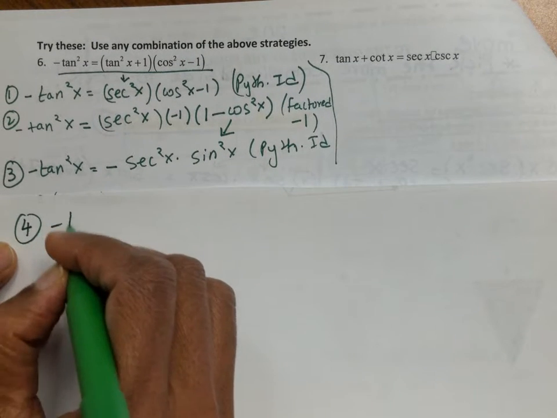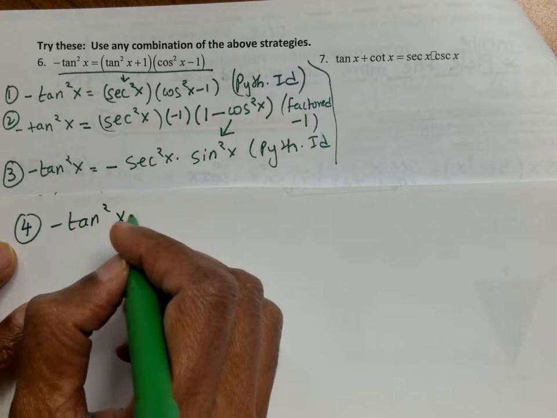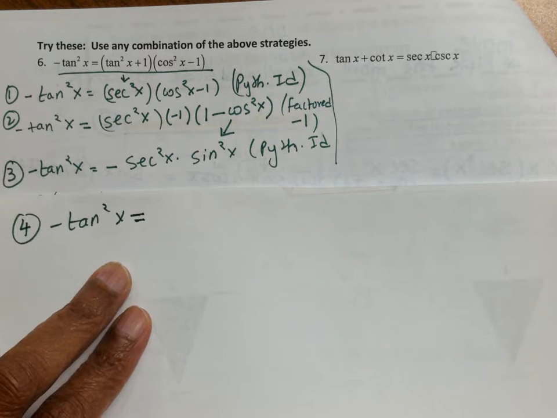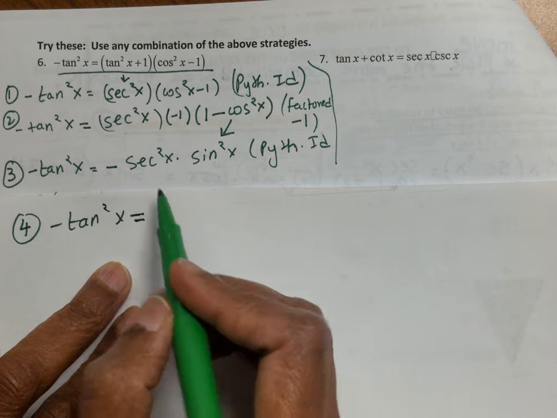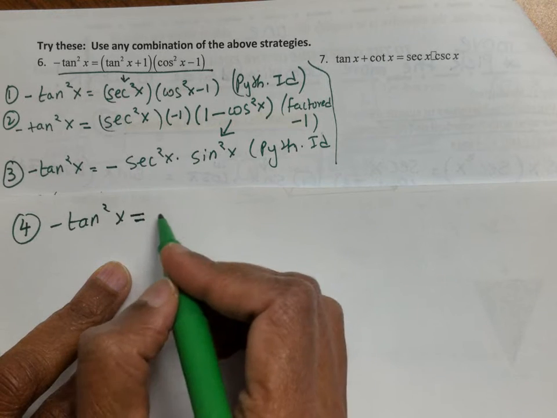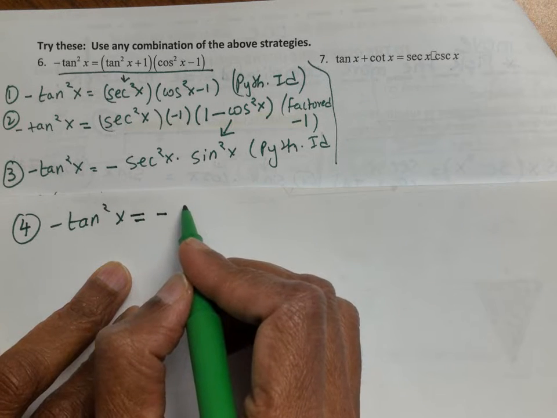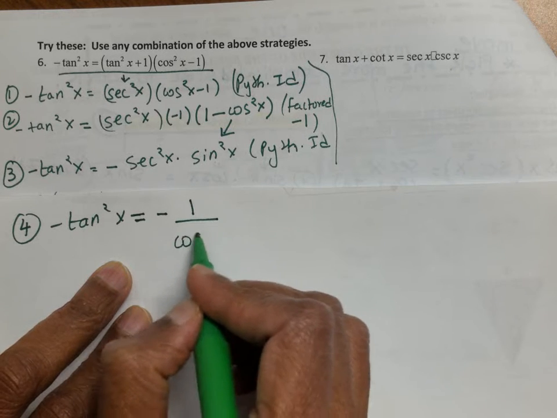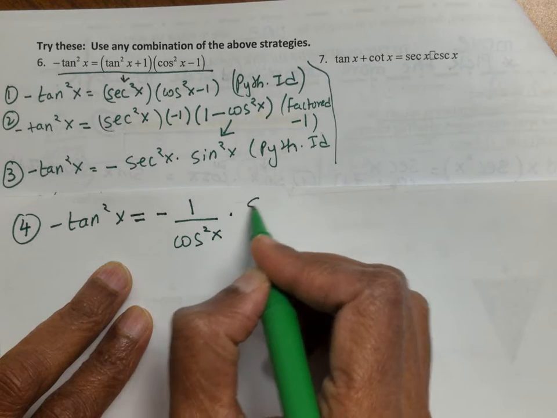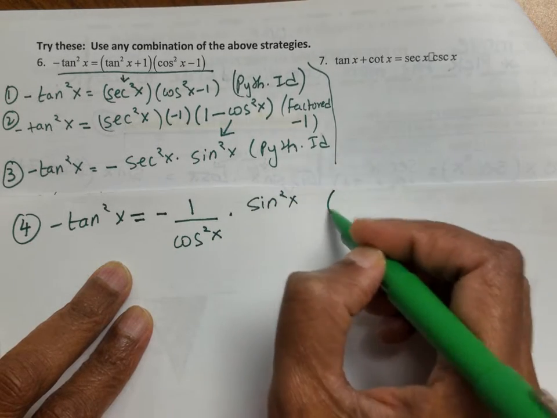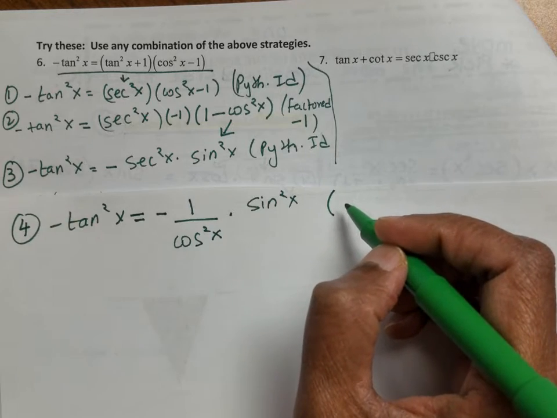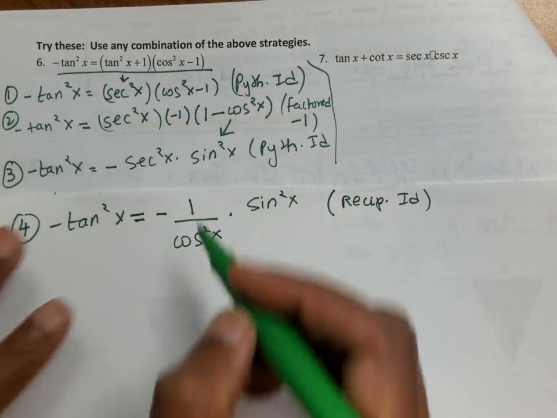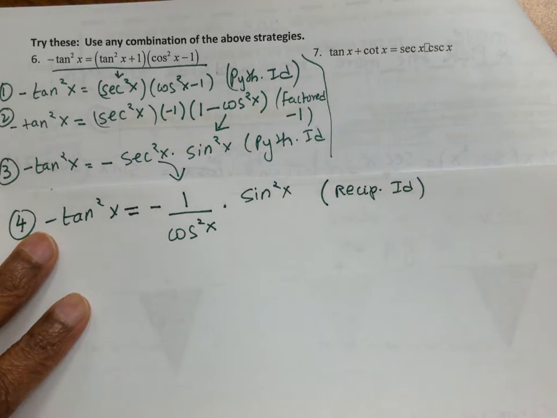Step number 4, this one, my left hand side stays as is. Now I want to see how I can simplify this. Remember, one of the strategies we talked about is to convert everything to sine and cosine. So I can convert secant square x as, remember secant is 1 over cosine, so this can be written as 1 over cosine square x, and this is sine square x. And from step 4 to step 5 I did the reciprocal ID. Everybody good? Because basically from here to here it was reciprocal ID.